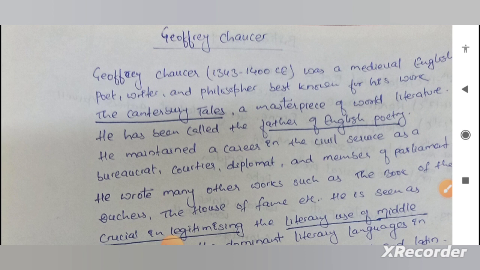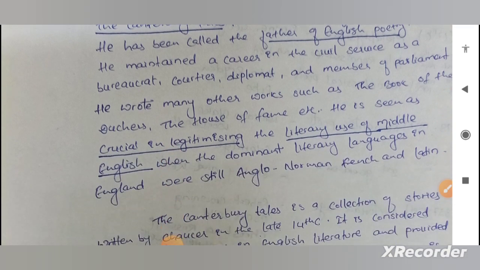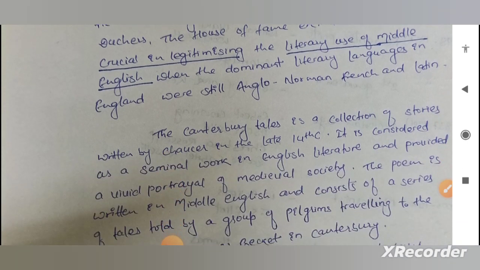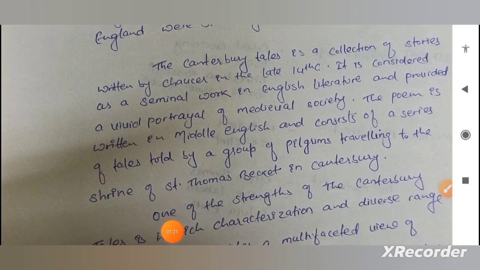He was a bureaucrat, courtier, diplomat, and a member of parliament. He wrote many other works, but the most important work he wrote was the Canterbury Tales. This poem is a collection of stories written by Chaucer in the late 14th century. It is considered a seminal work in English literature and provides a vivid portrayal of medieval society.